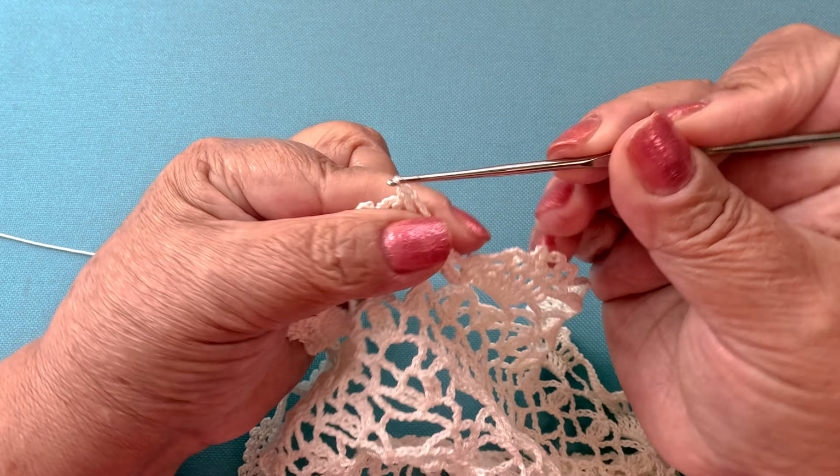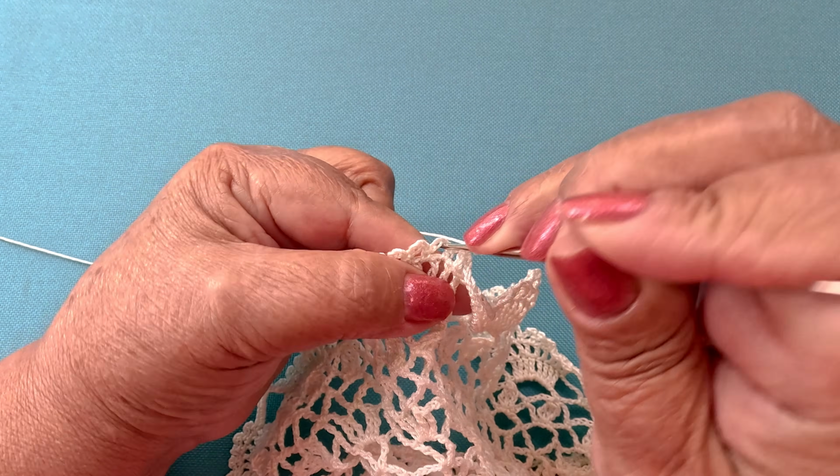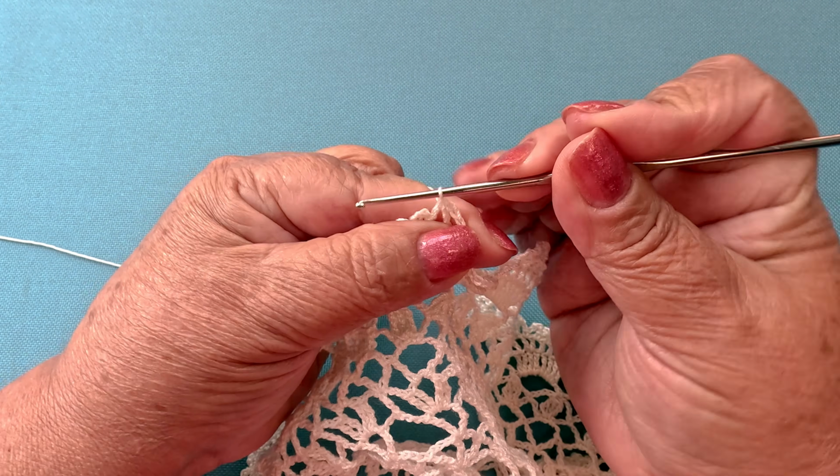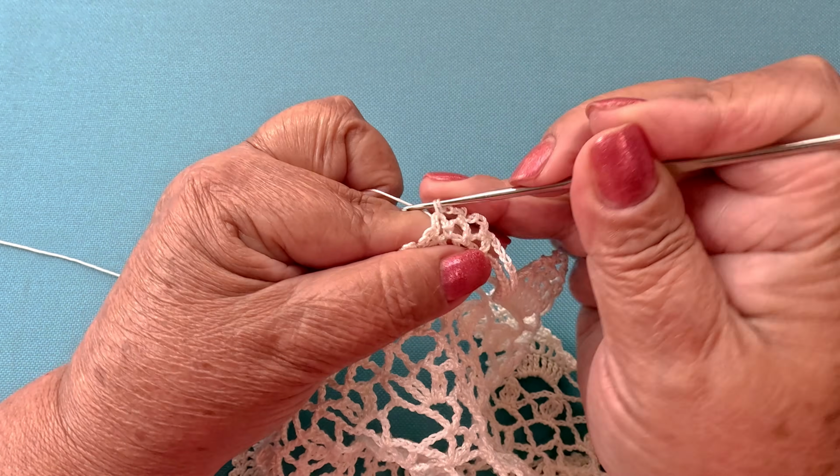Single crochet in the next chain space. Chain 4. Single crochet in the next chain 4 space. Chain 4. Single crochet in the next space.